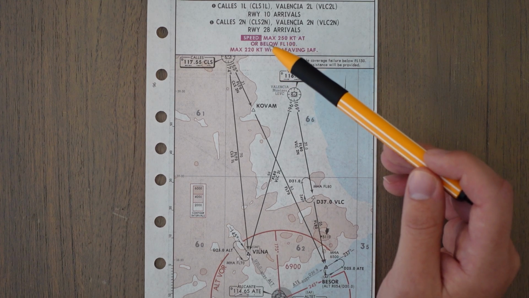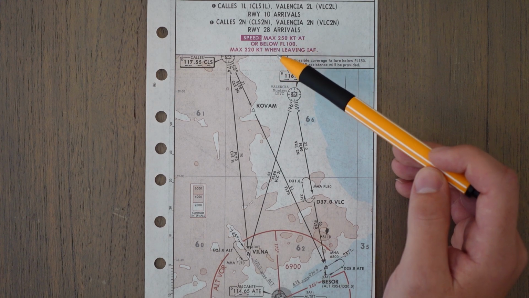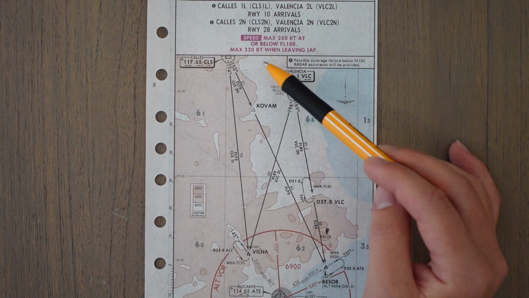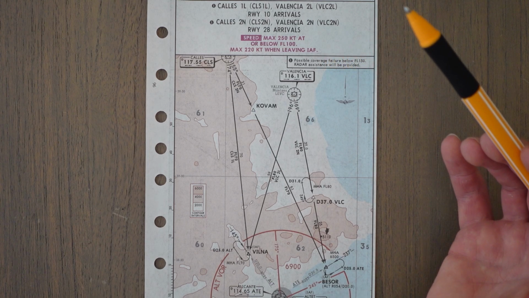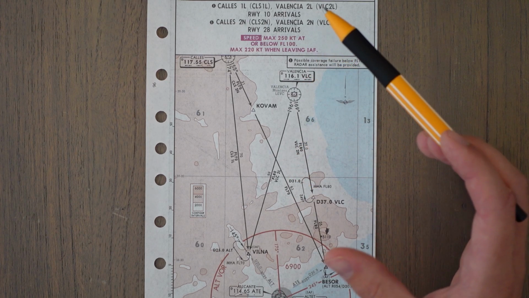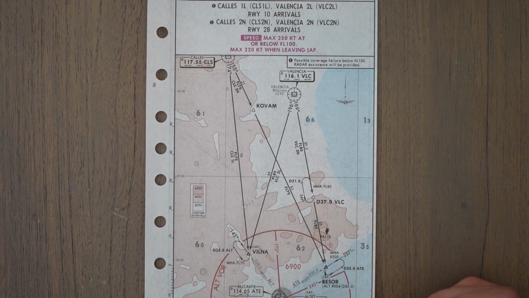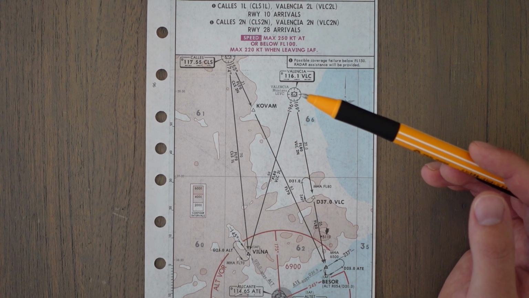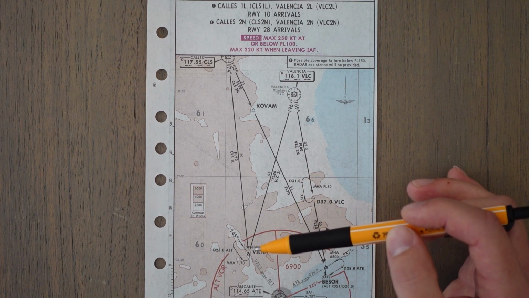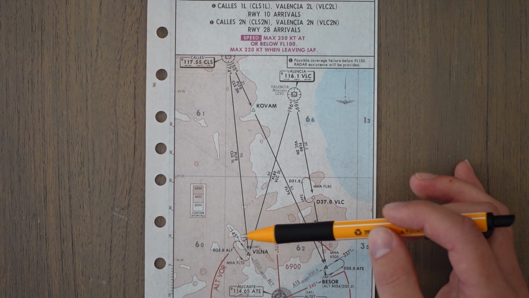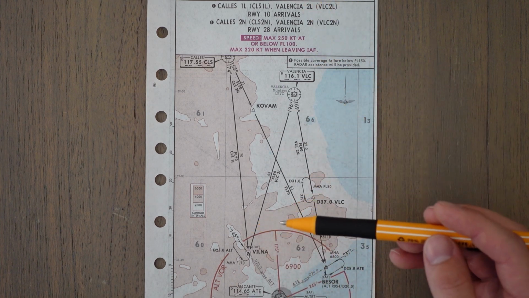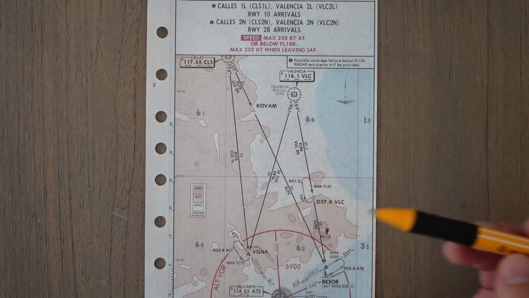Then we see some notes just below about the speed. So we've got max 250 knots at or below flight level 100, that's quite a standard thing, and max 220 knots when leaving the IAF, which is the initial approach fix, which is where these procedures should end, because this is the arrival section and then we move on to the approach section. So the initial approach fix, being a location, is obviously going to be where this ends and we transition into the approach phase of the flight. That's the point of a STAR. It delivers us to an initial approach fix we can then make an approach from.